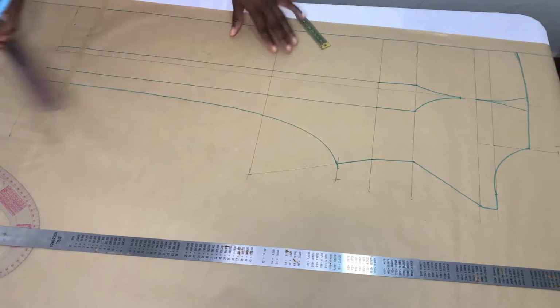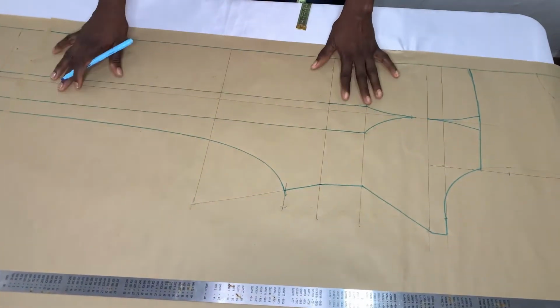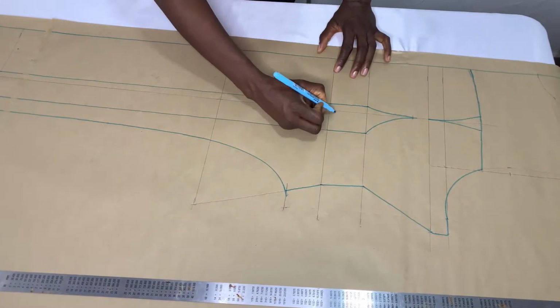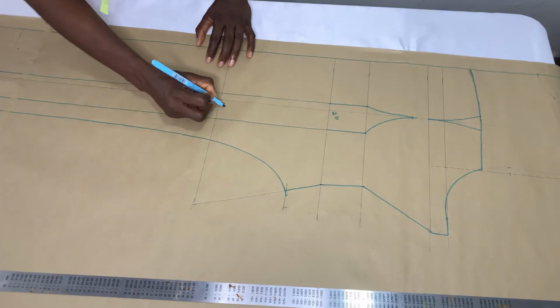It's already coming out, so I'm just going to mark out the point for you to see, and we're going to cut it out now.